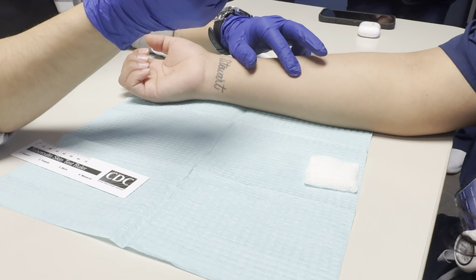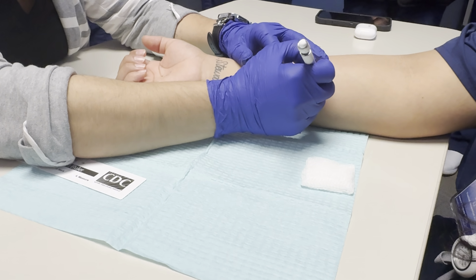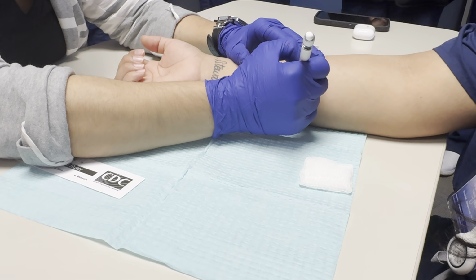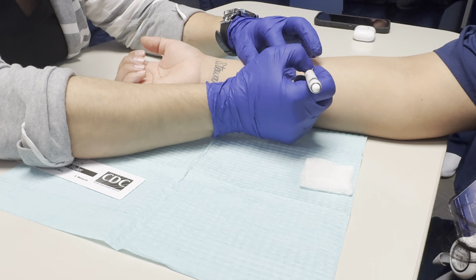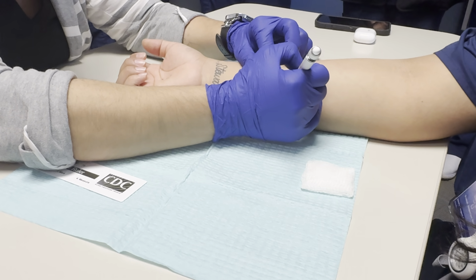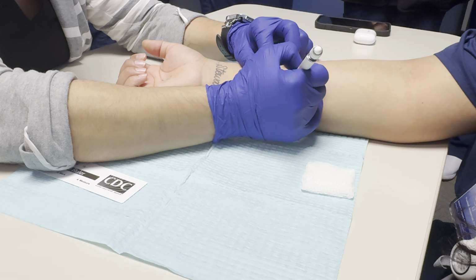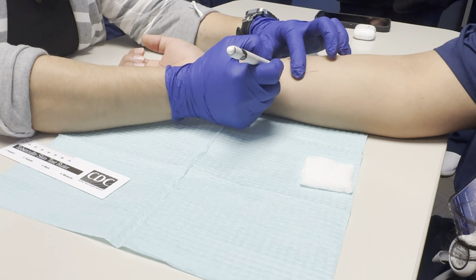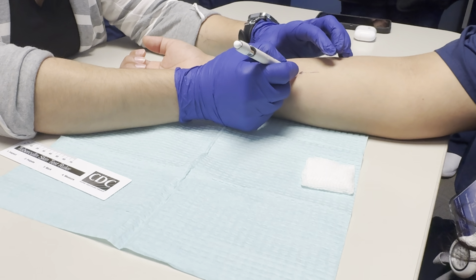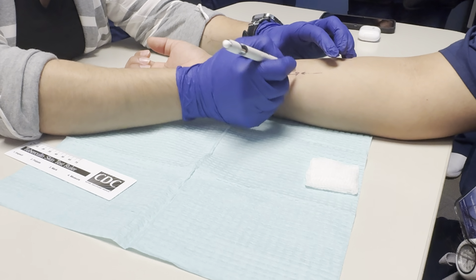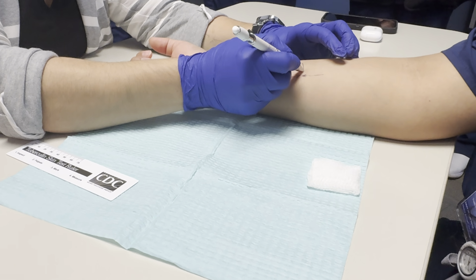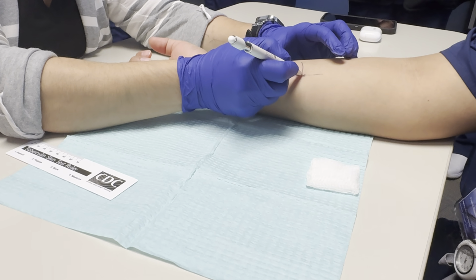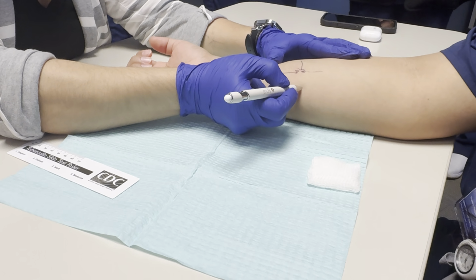Is it okay if I put some ink on you? Okay, so I'm going to grab my pen. I'm going to mark it as I'm coming up. The special pen gives you a resistance. I have such a quiet patient. Okay, all right. All right, stops right here.